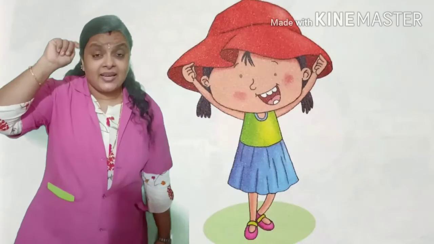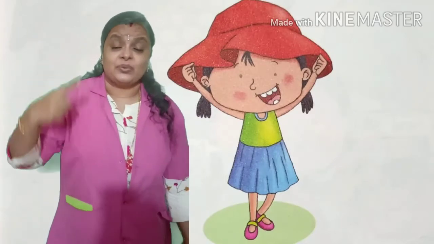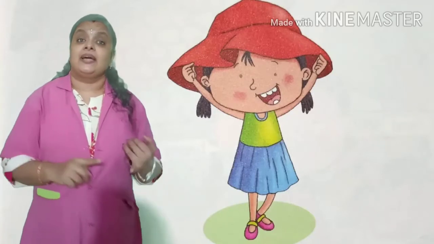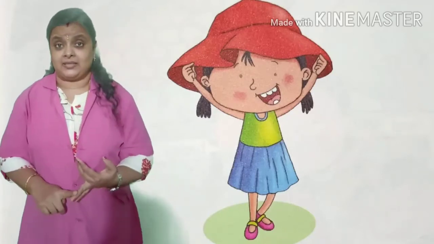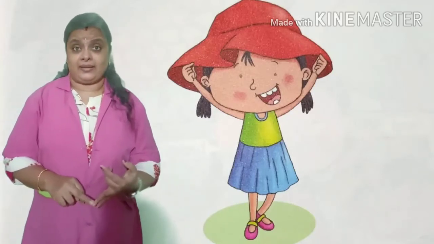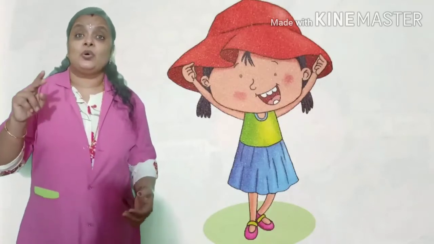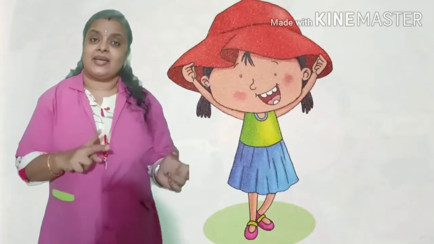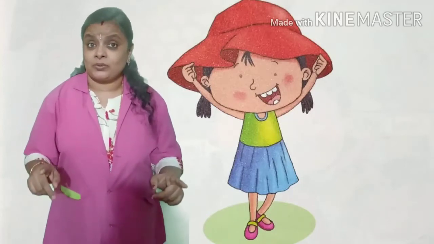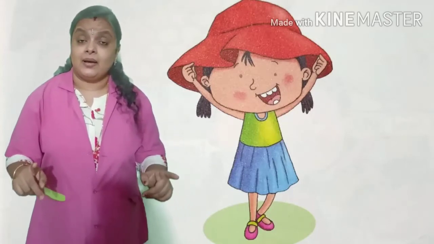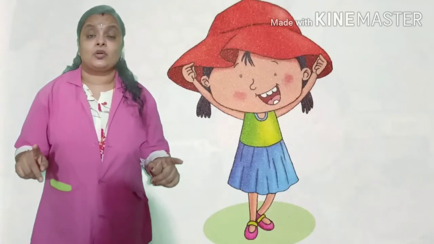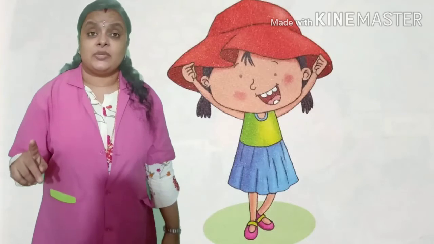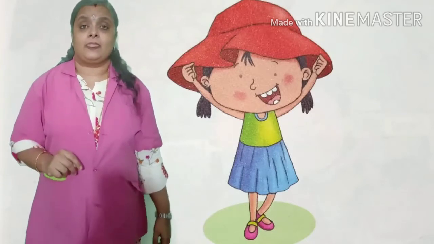So Hia is wearing a red hat. Hia hat. Hia hat. Okay. So, two letters. Two sounds. Okay. Hia hat. What is the sound? Common sound coming there? H. H is a common sound coming there. H. H. Right? The common sound there is H.